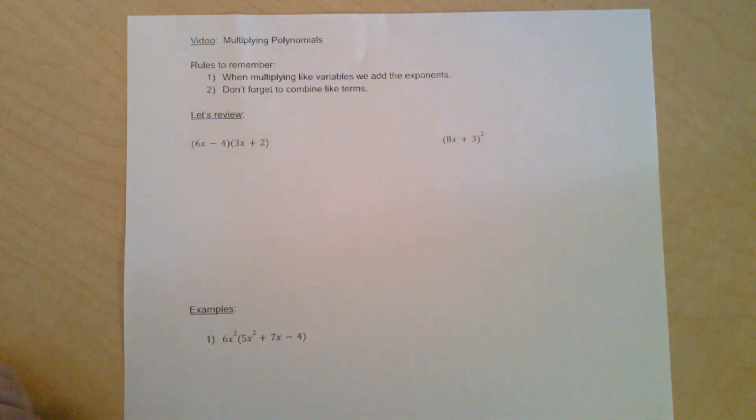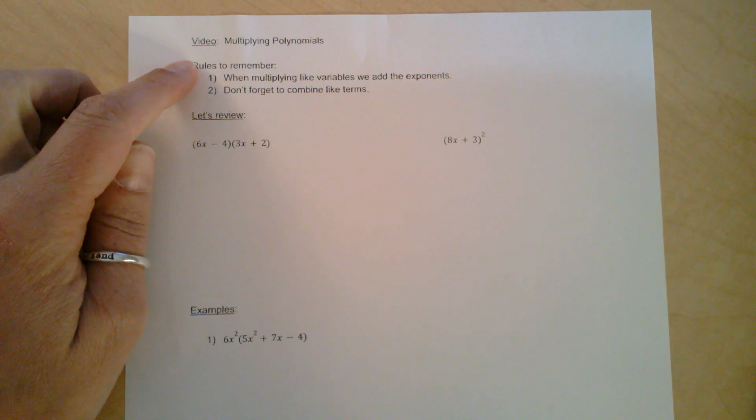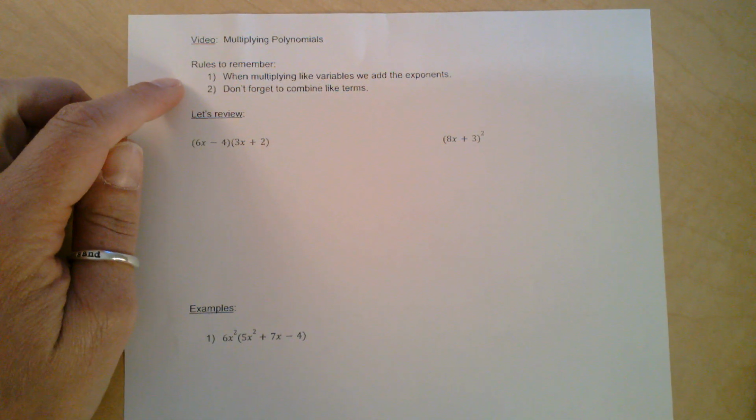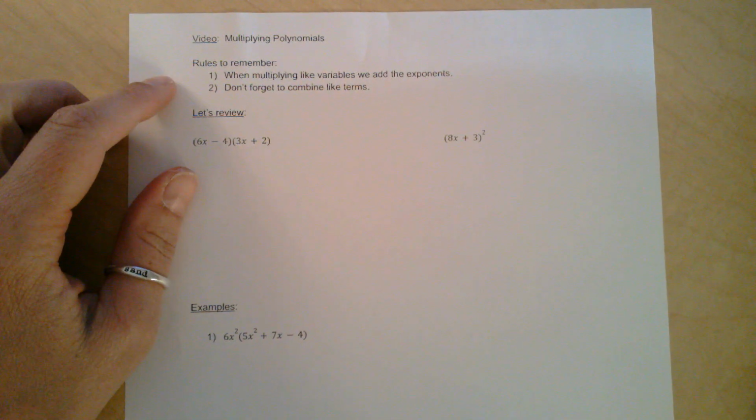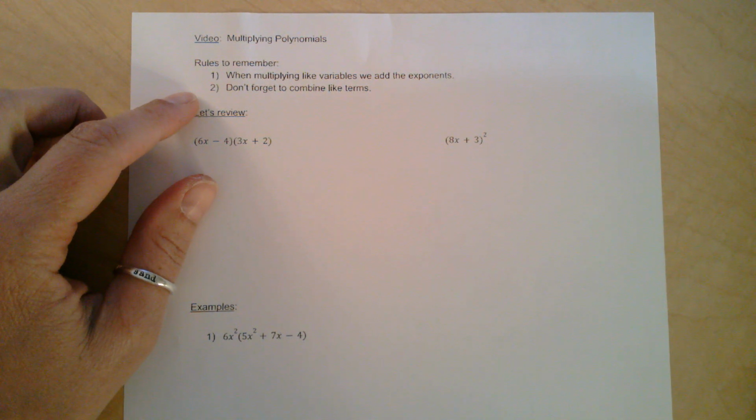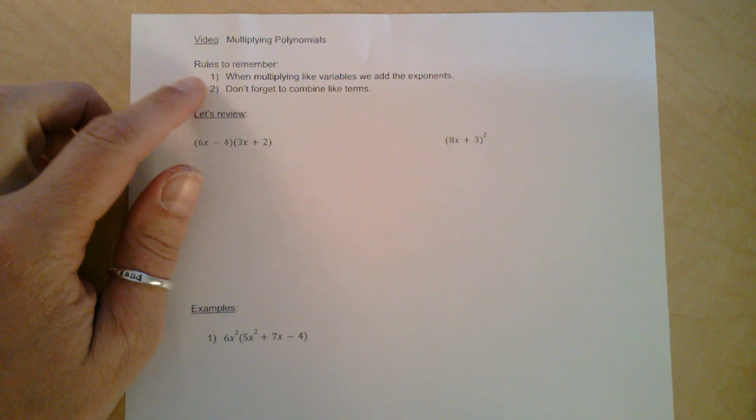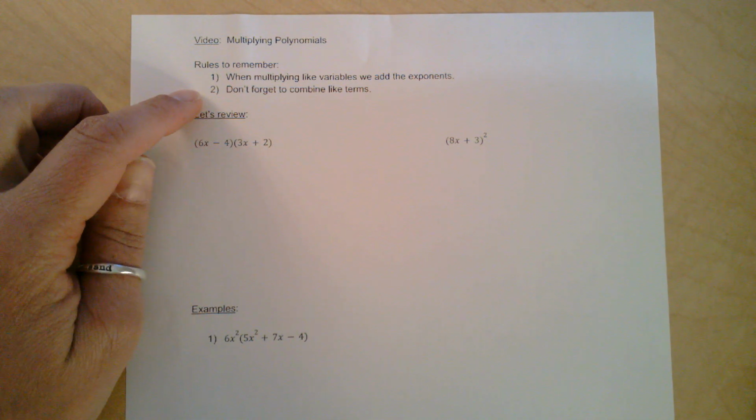Hello, this is Dr. Mears, and today we are going to be multiplying polynomials. A couple of rules to remember. When multiplying like variables, we're going to add the exponents, and don't forget to combine like terms. And we're going to go through these. I'll make sure I point these out as we go through the problems.